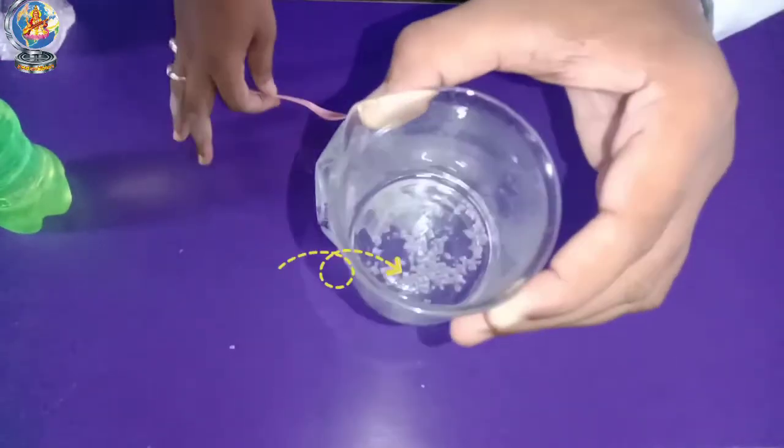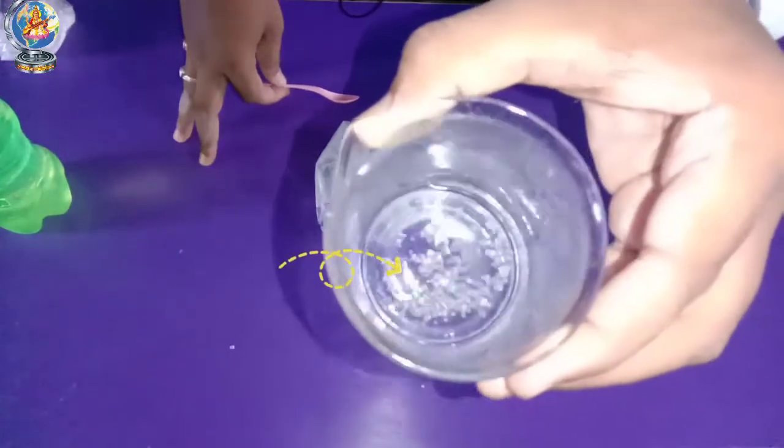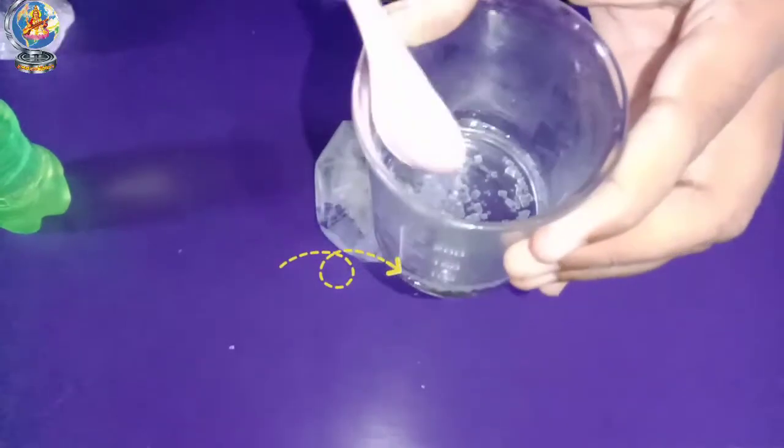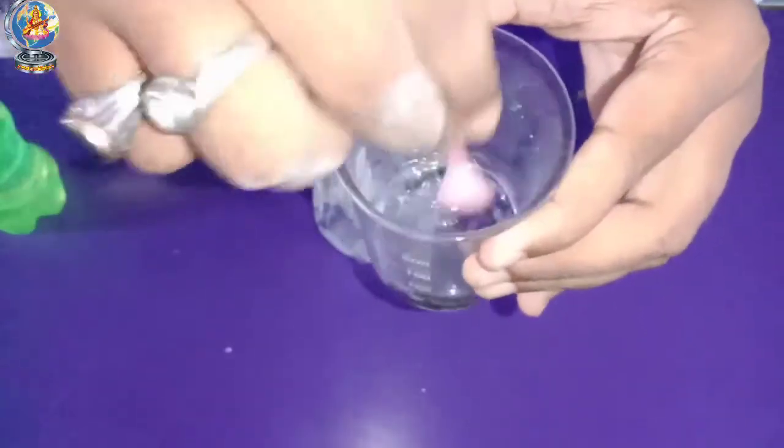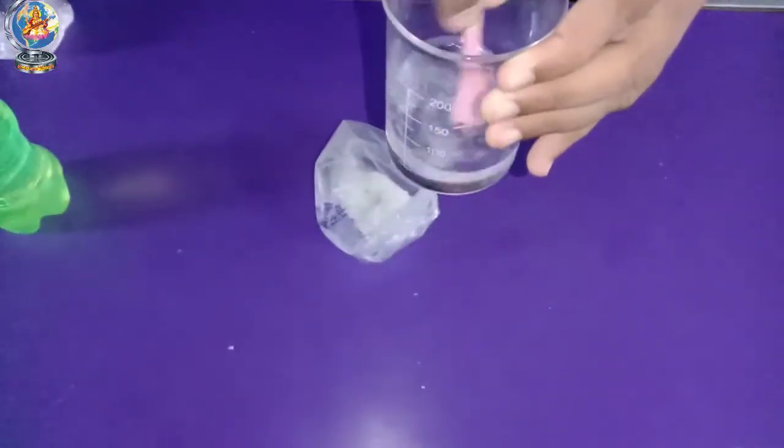Now here you can clearly see sugar inside the water. And then you have to stir it well. Just stir it well.